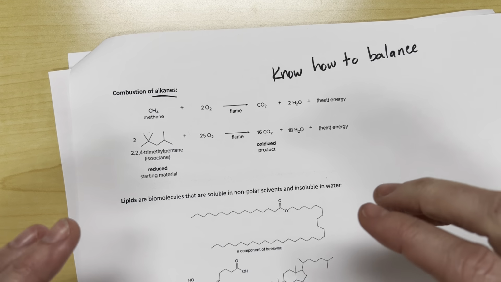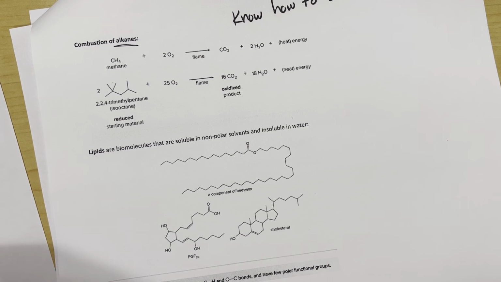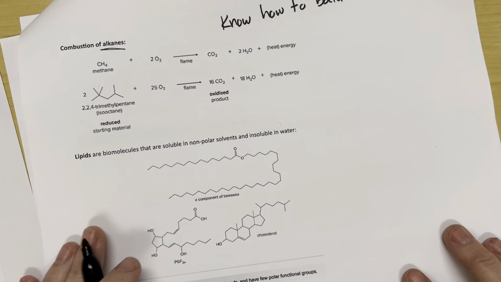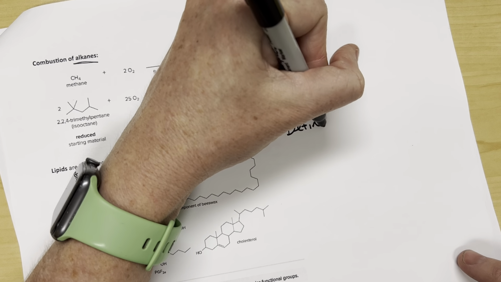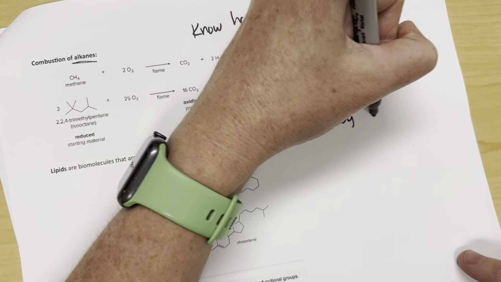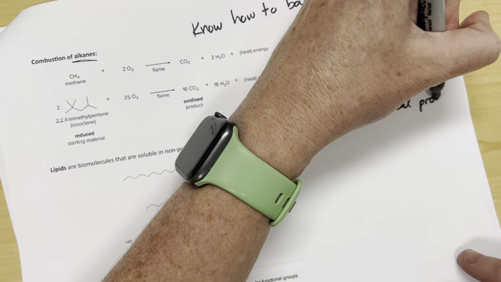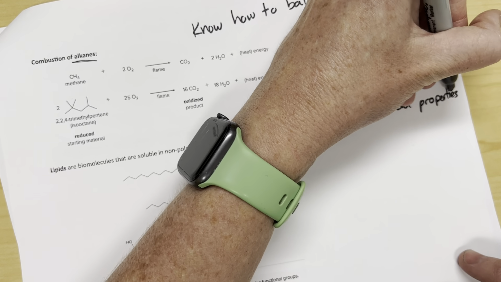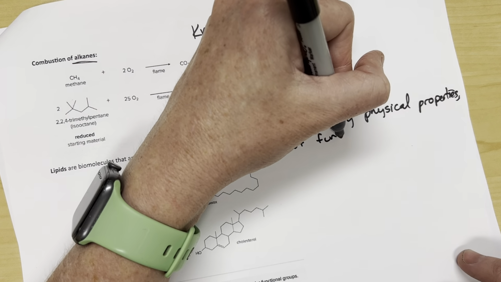All right, last but not least, let's talk about lipids. Lipids are biomolecules and they're really good at storing energy. In fact, I think they're the best energy storage biomolecules there are. The weird thing about these is they're defined by physical properties, not some kind of functional group.